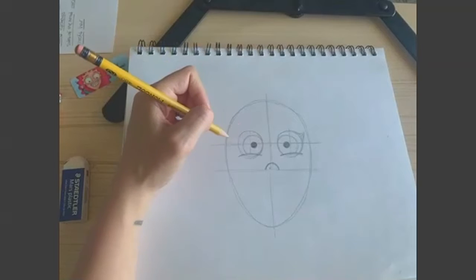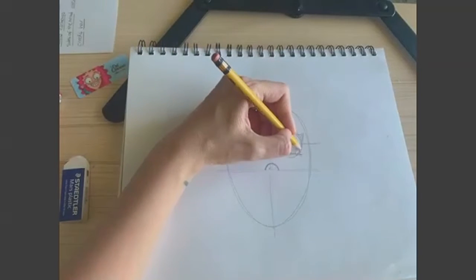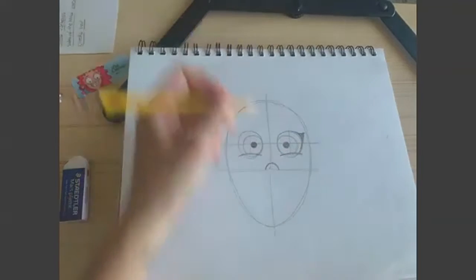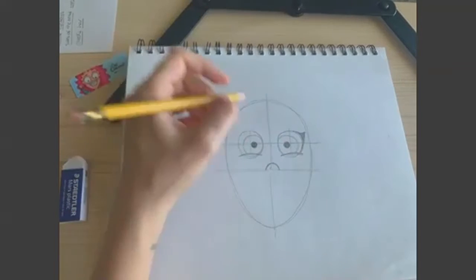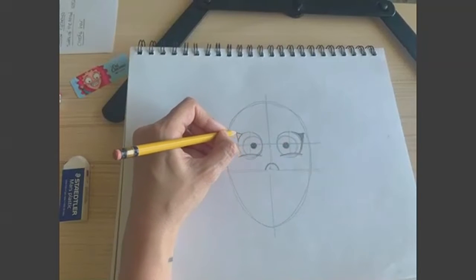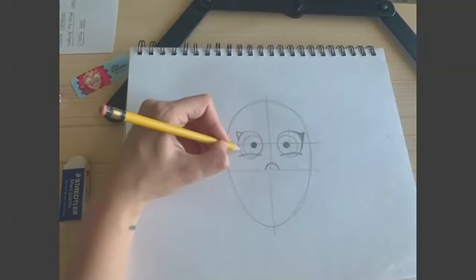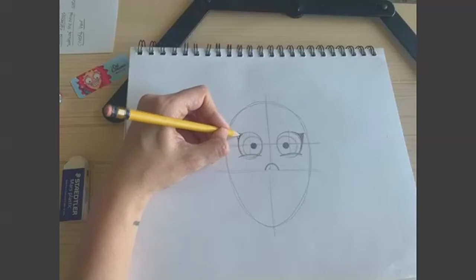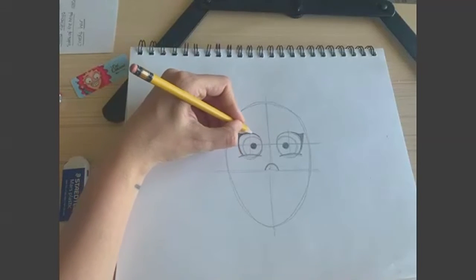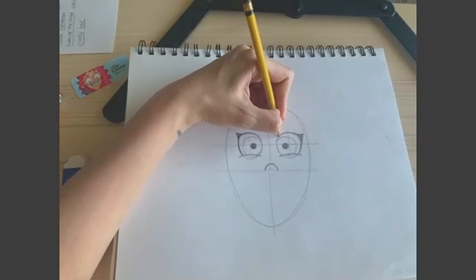Well, let's say I'd like to do this part of the eyes because you can see that it's more a girl. So you can do a triangle at the end of the circle. And then just add more pressure to the pencil so it looks darker. And she will look like she has some makeup.